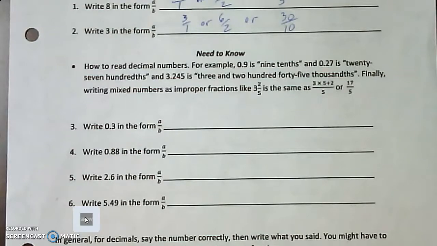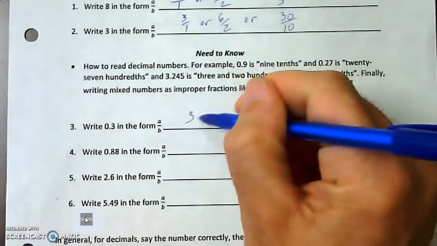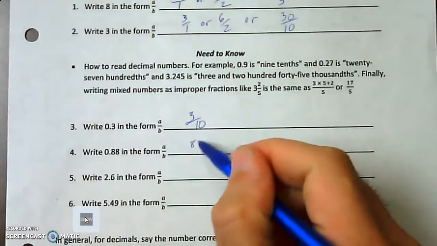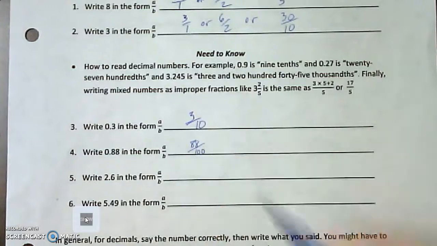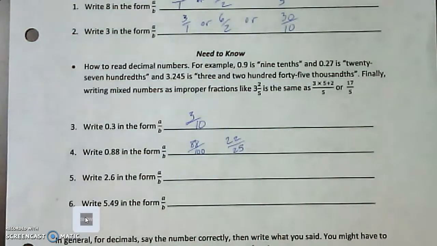Number 3. Write 0.3 in the form a over b. Again, just say it. 3/10. You're done. Same with 4. 88 hundredths. Now that fraction is not simplified, but it's still a right answer. Okay, I can divide 4 out of each of those numbers, and I could put 22 over 25. That's fine. Either or.